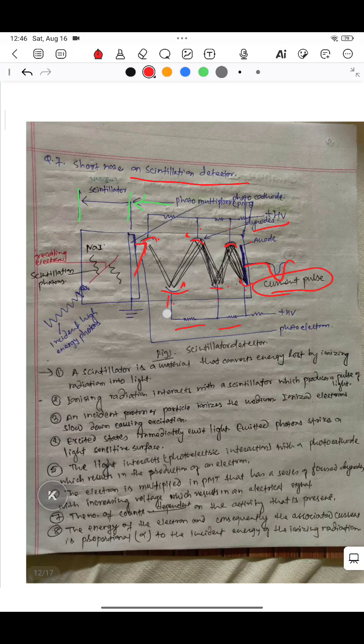This one is connected with positive HV, and here is also positive HV. So this is the scintillator, photomultiplier tube, photocathode, HV, dynodes, anode. This one is the cathode, negative charge, and photoelectrons we can see, incident high energy photons, recoiling electrons, scintillator photons.